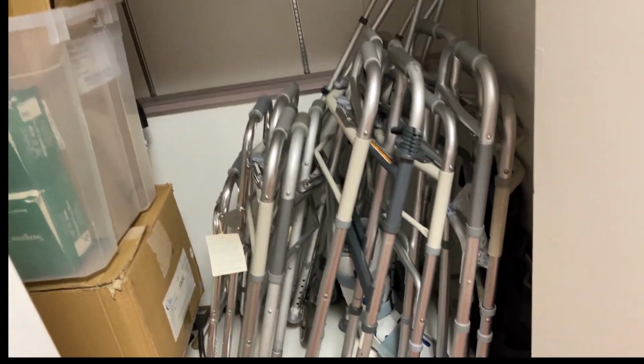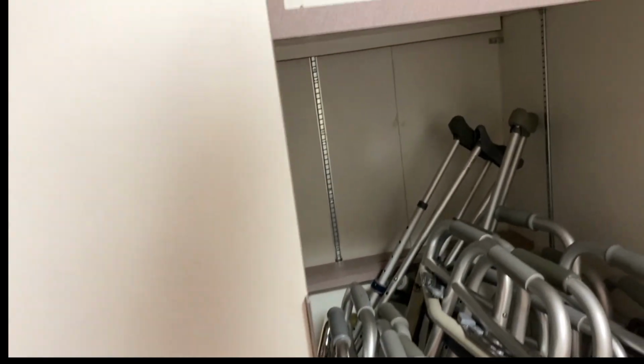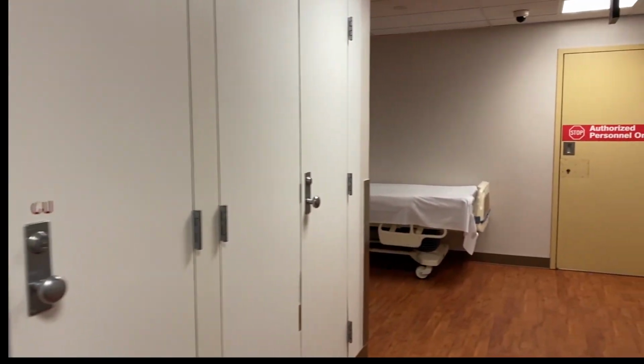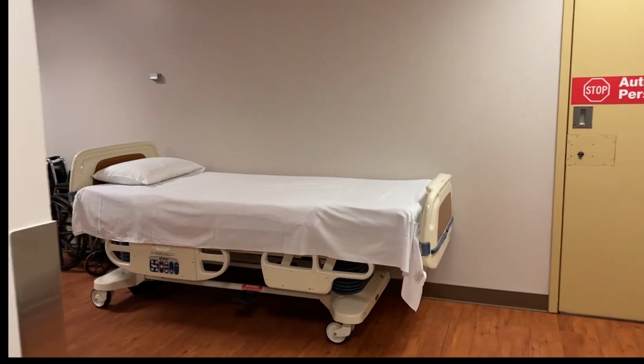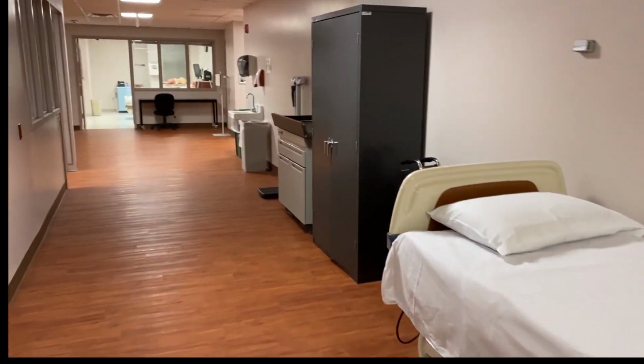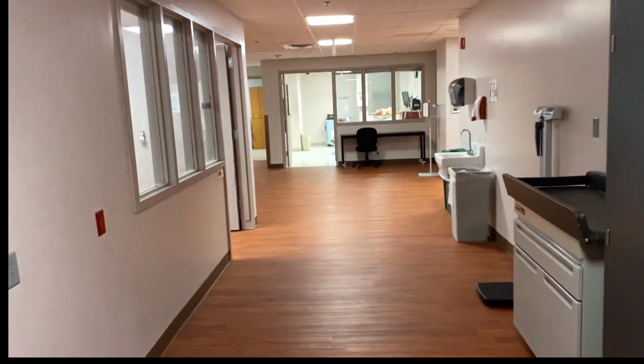This is some of the OT and physical therapy equipment that we have that we use quite a bit. OT and PT are one of our largest users, athletic training also. All right, so we'll make our way.